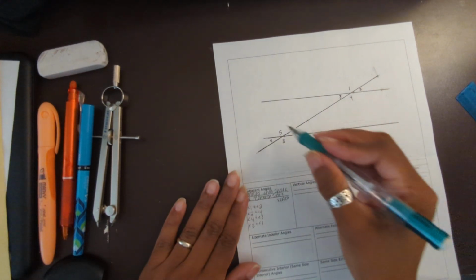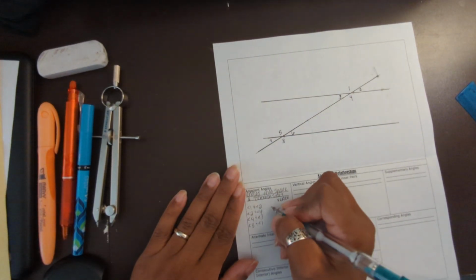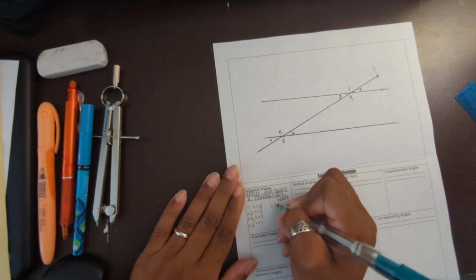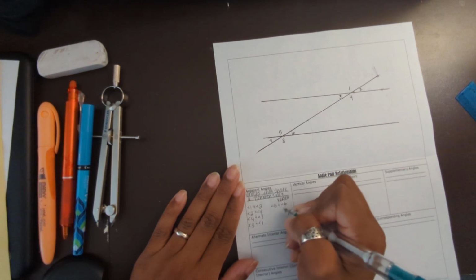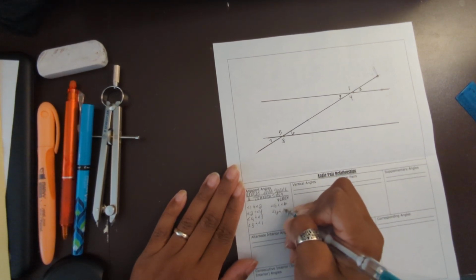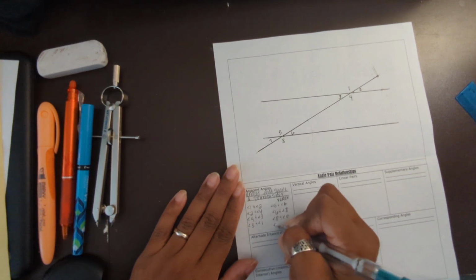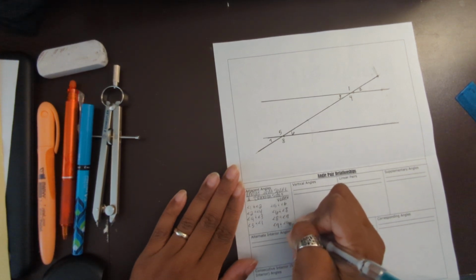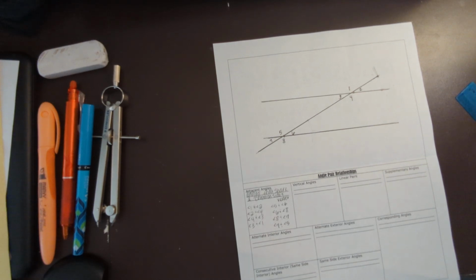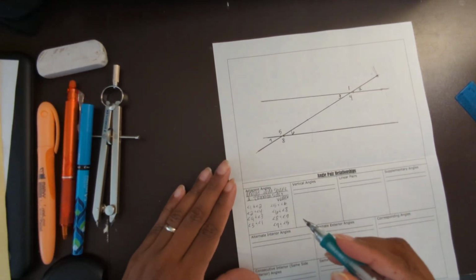And then it's going to be the same thing with these 4 angles down here. So angle 5 and angle 6, angle 6 and angle 8, angle 8 and angle 7, angle 7 and angle 5. And then one more thing that I did not write on the line that I should have written on the line is that adjacent angle.